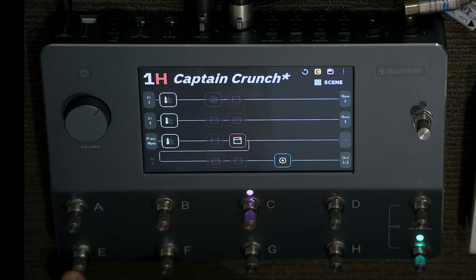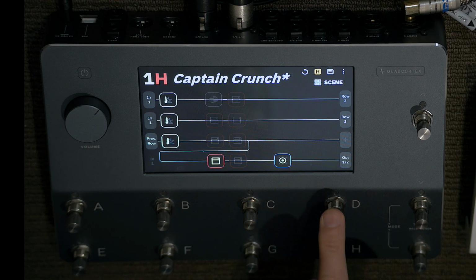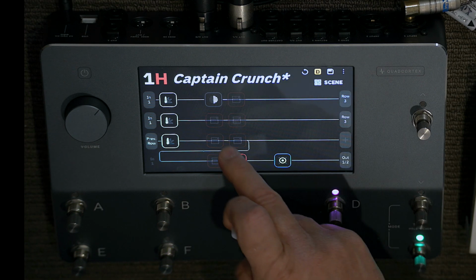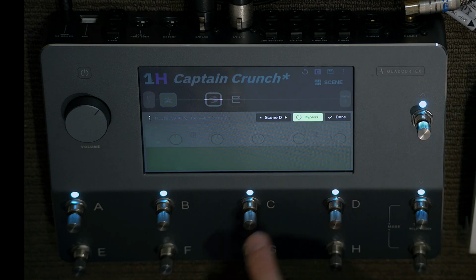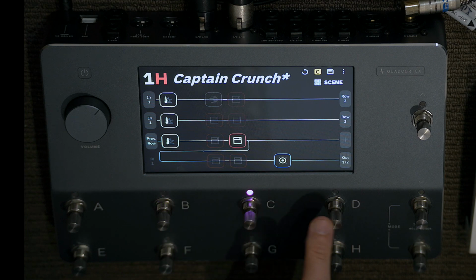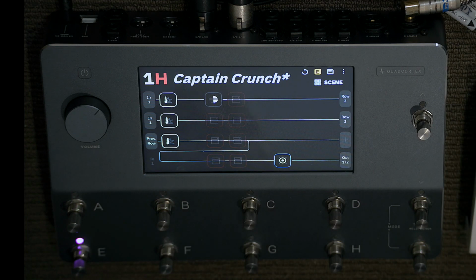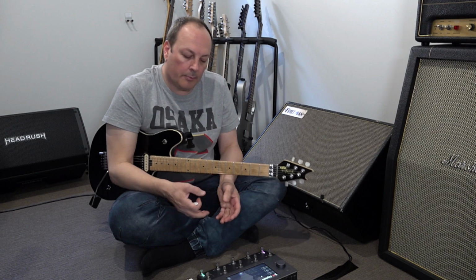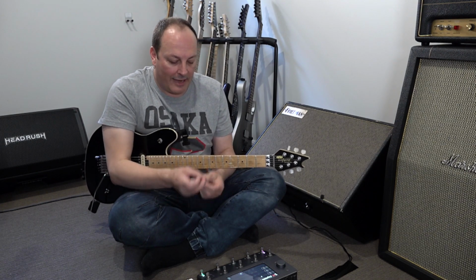So now you can see that it is bypassed. Oh, not in that one, it's not. So let's bypass there. Back to here. So that's one thing that I find a little bit annoying, having to bypass.